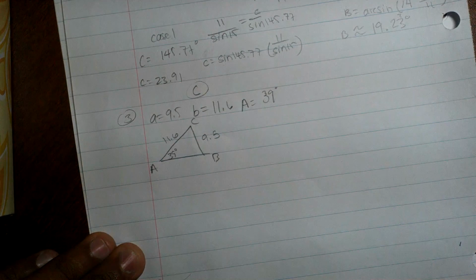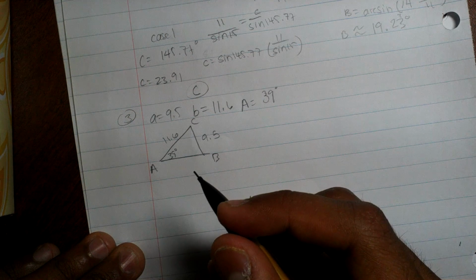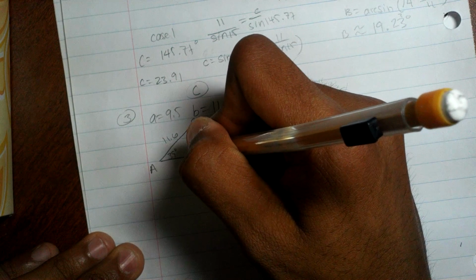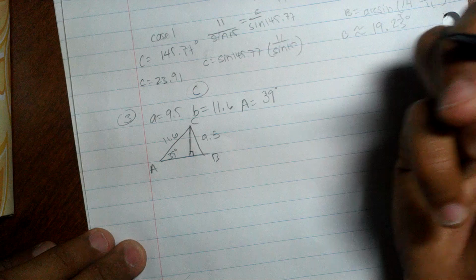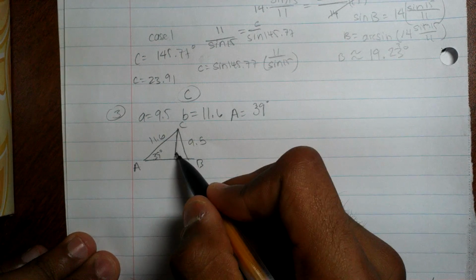Now they want to know how many solutions exist. So really, you want to check if there's an ambiguous case or not. So you have to find this height again, which is perpendicular. If my drawing doesn't do justice, I'm sorry. But it's perpendicular, and it's the height.